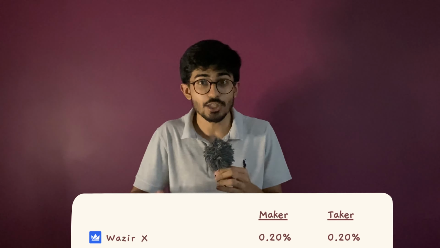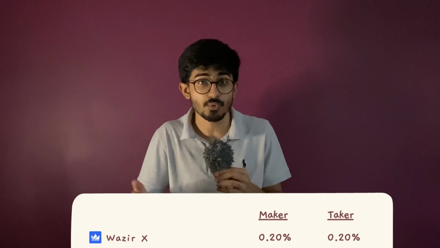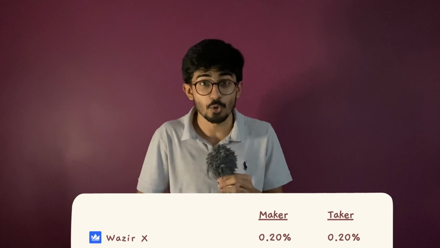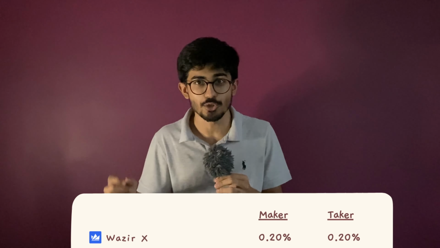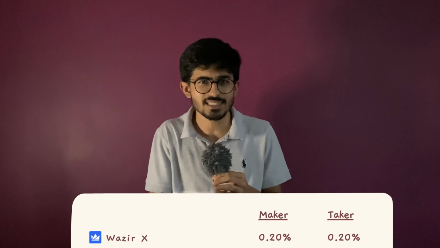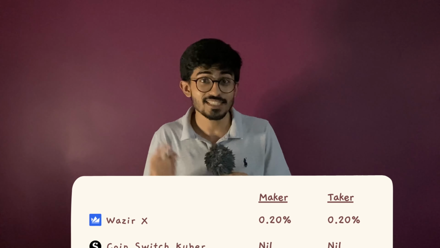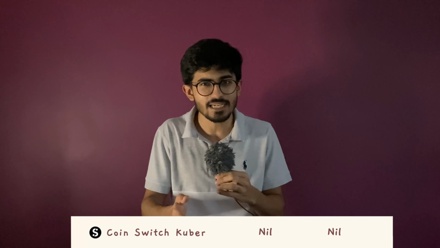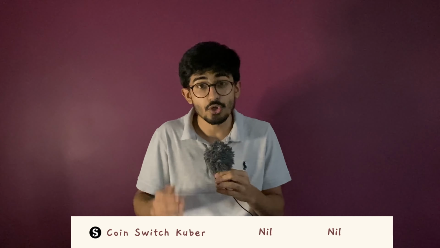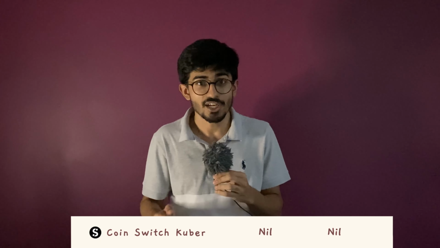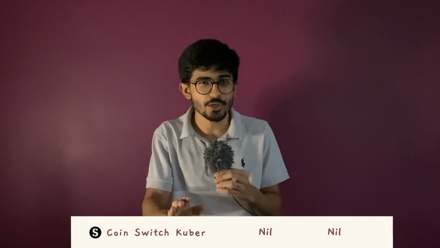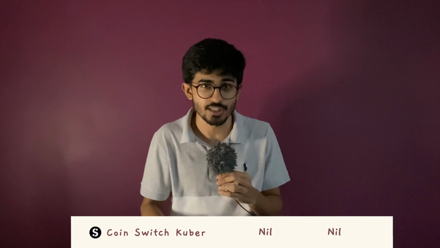Wazir X charges 0.2% for maker as well as taker fees. However, the added benefit to it is that there is no hidden charges for it. Also, Wazir X boasts one of the highest transaction volumes in India, so your transactions get fulfilled pretty quickly. Next is Coinswitch Kuber. Now, even though you can see that both the maker and taker fees here are zero, there are a lot of hidden charges accompanied with it, which go up to 1 to 2% of the transaction amount. So do look into that before buying or selling on this platform.